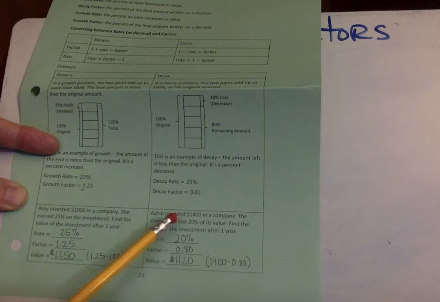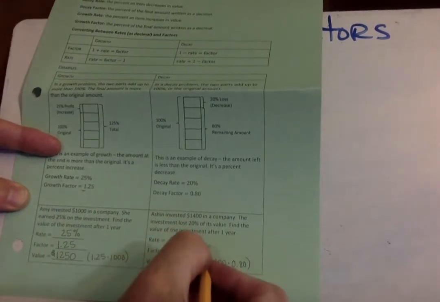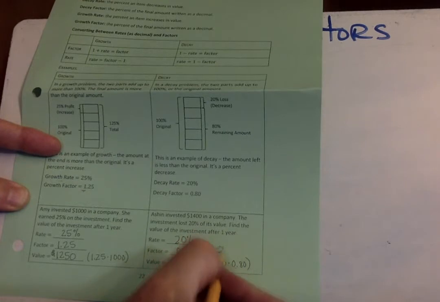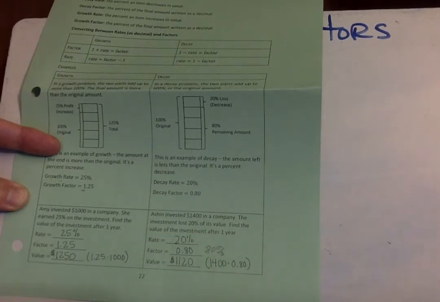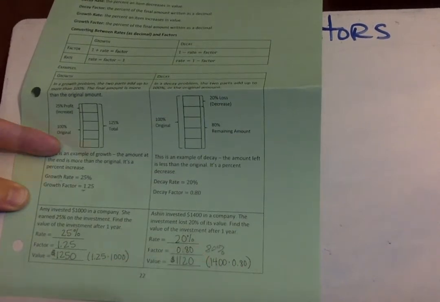Okay. Ashton invested $1,400 in a company. The investment lost 20% of its value. Find the value of the investment after 1 year. So the rate is 20%, a drop. For the factor, you go 100 minus 20% is 80%, and then you convert that 80% to a decimal, which becomes its factor, so 0.80. So you take the 0.80, multiply it by 1,400, and that's the value after 1 year.